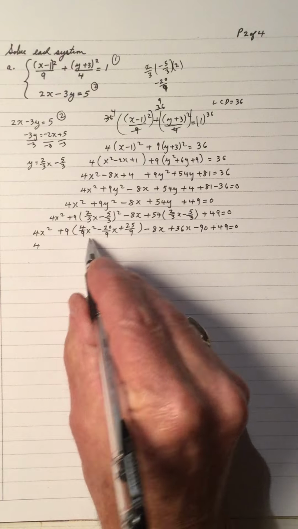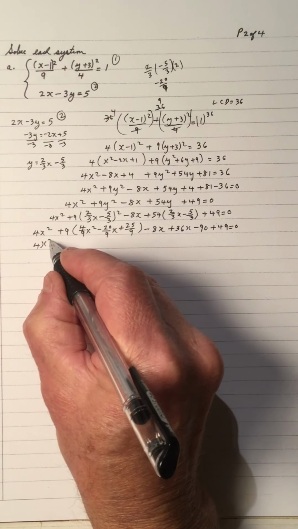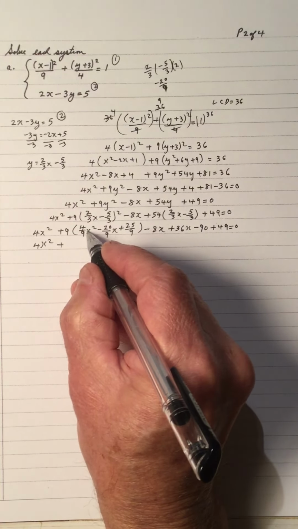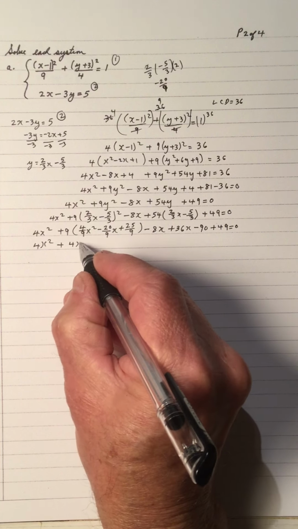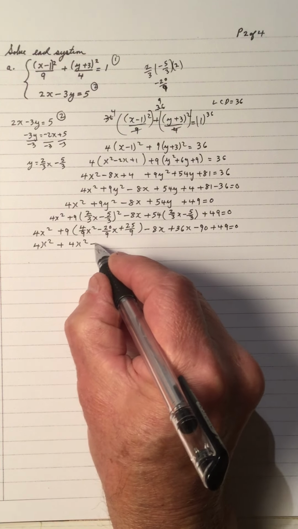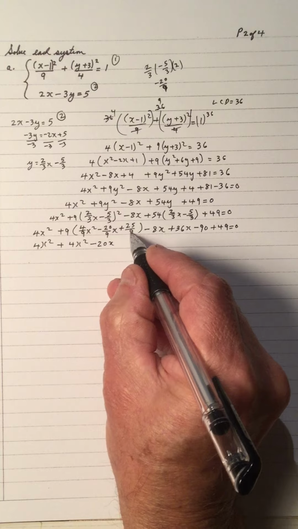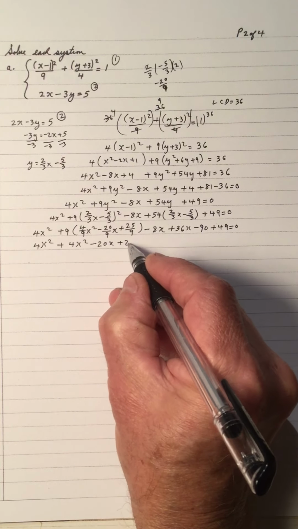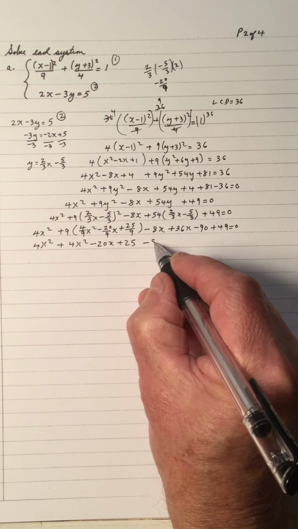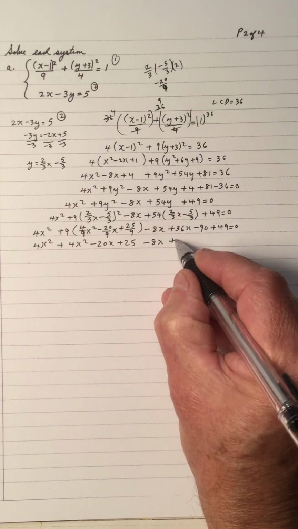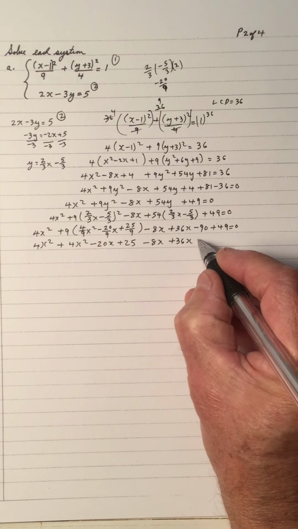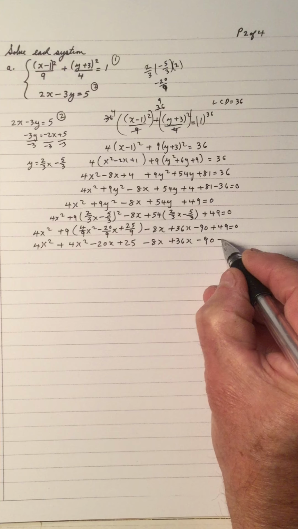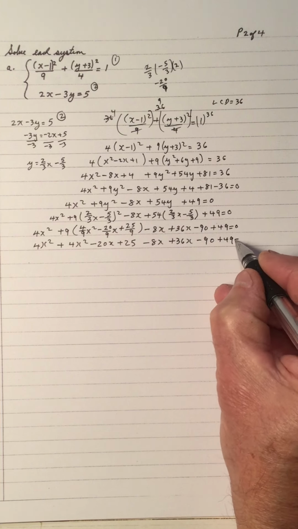So let's remove the bracket here. So 4x squared. 9 times 9 cancels, you get a 4x squared. 9 cancels, you get a negative 20x. The 9 cancels and you get a 25 minus 8x plus 36x minus 90 plus 49.